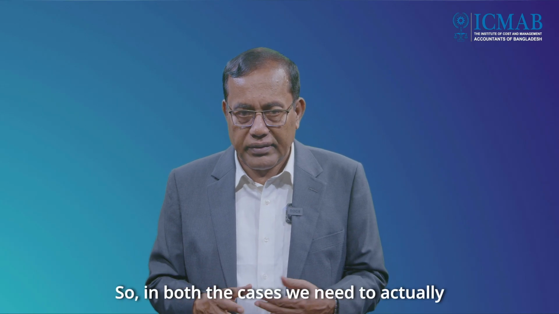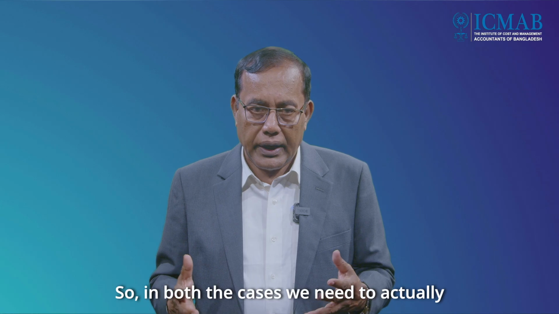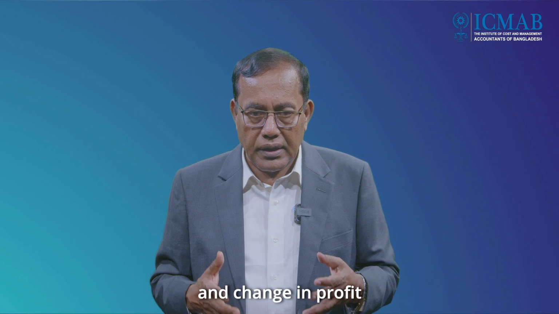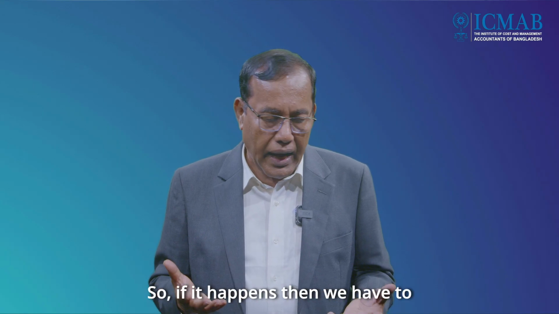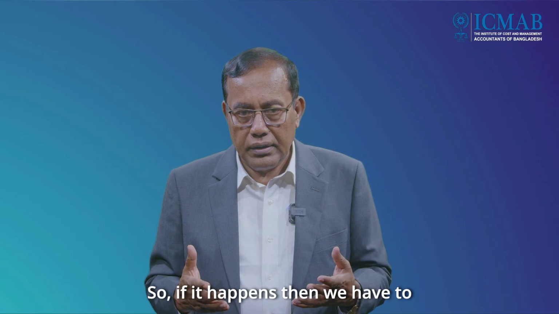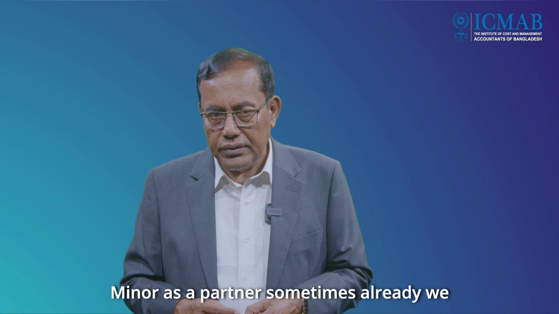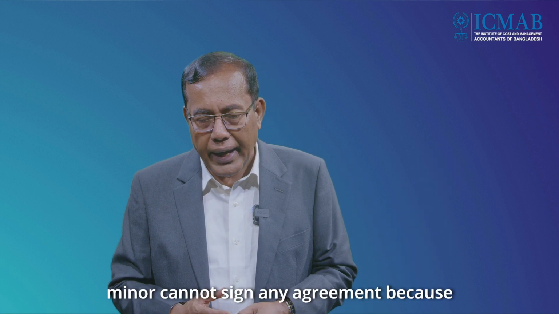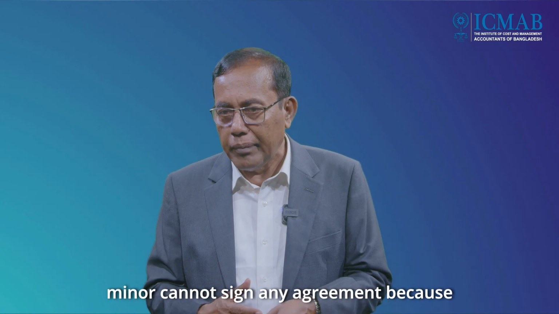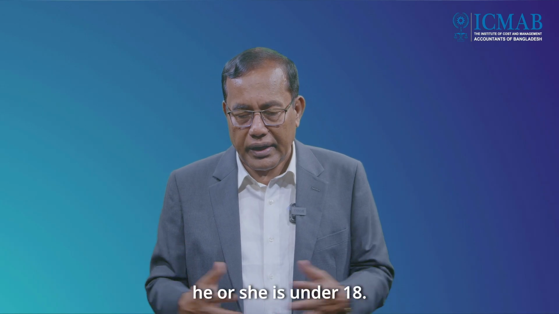In both cases, we need to reconstitute the firm and change the profit sharing ratio. So if it happens, then we have to reconstitute the firm. Minor as a partner. We have already discussed in the Contract Act that a minor cannot sign any agreement because he or she is under 18.